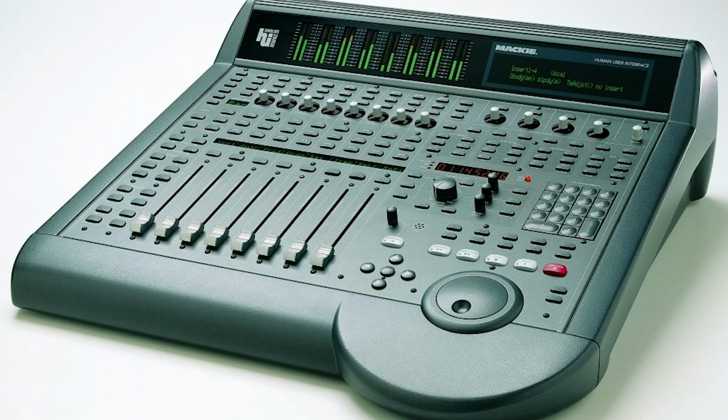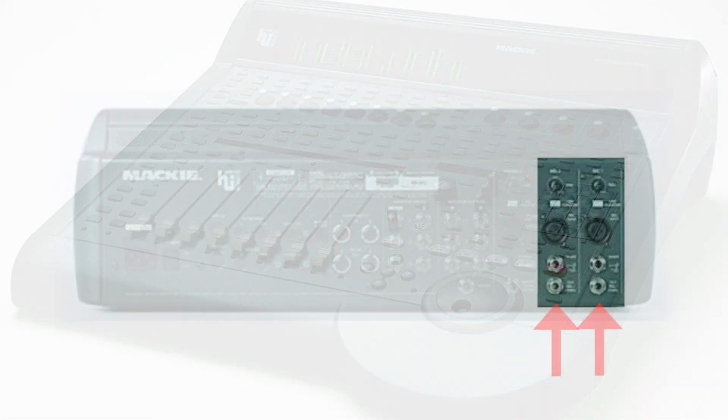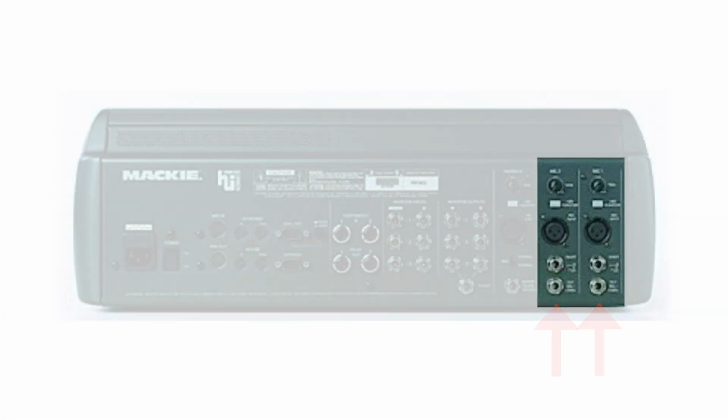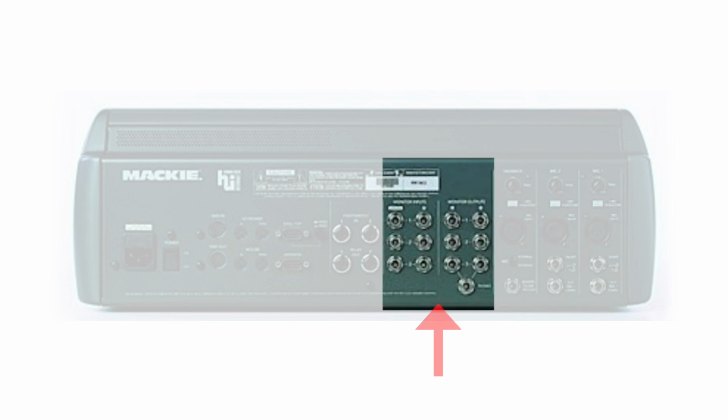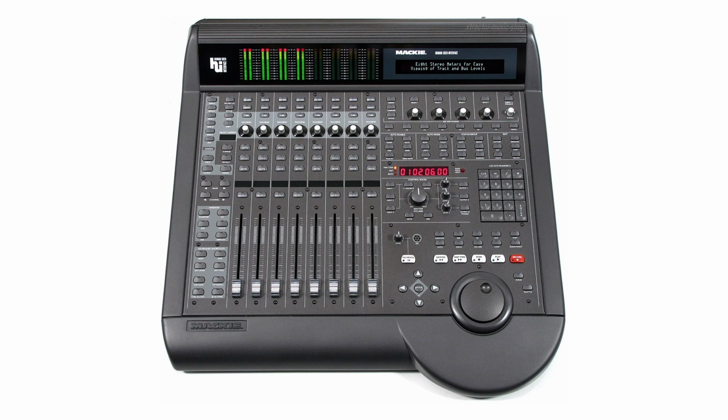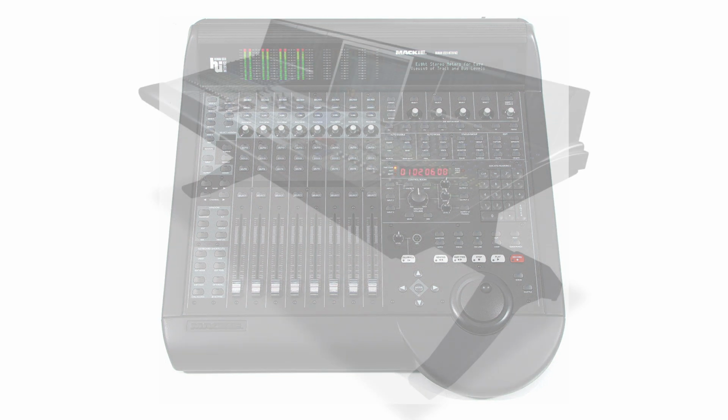So control surfaces don't amplify, modify, or route signal. In fact, they often don't even pass audio except if they have a monitor section. This was the Mackie Huey, and actually it did have a couple of preamps built in, so it did pass audio in that respect. And then, of course, it had a monitor section that you could route a bunch of things through, which is kind of cool. And I used one of these at the studio for a number of years.